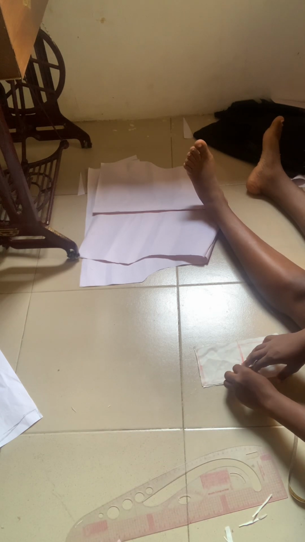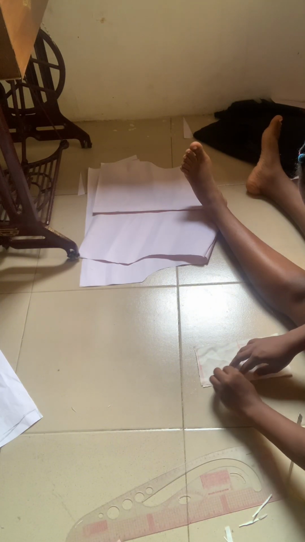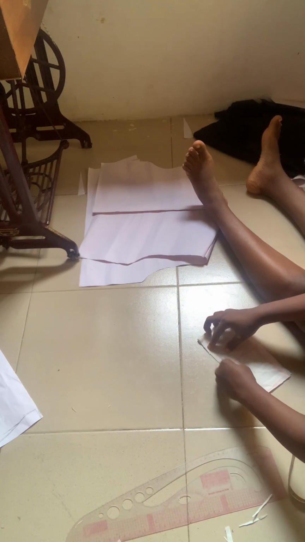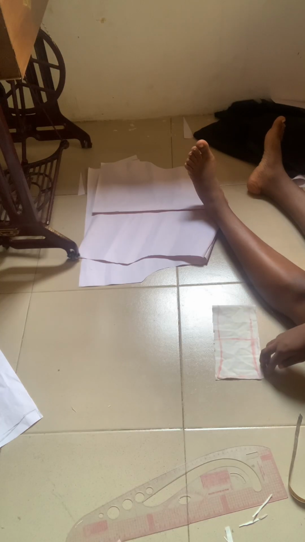If you can make use of a curve rule, you can as well use your curve rule. But I prefer free hand. So you just have to curve like this. Curve like this. Come to the side and curve too. So this is what it looks like after curving. Just have to cut it off.